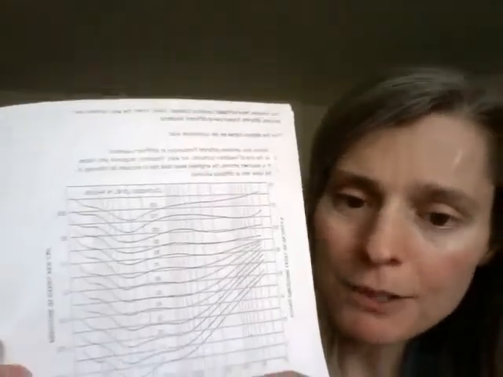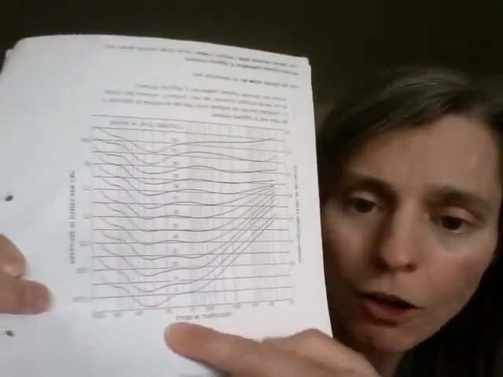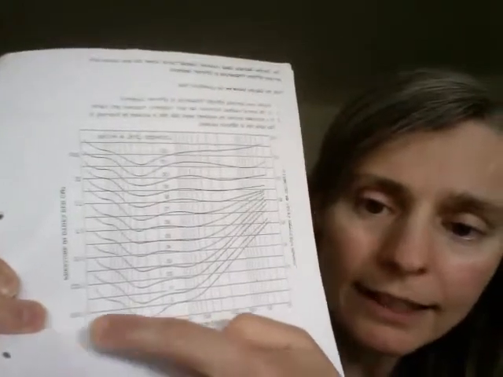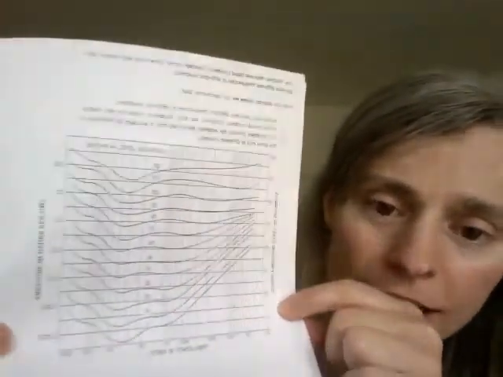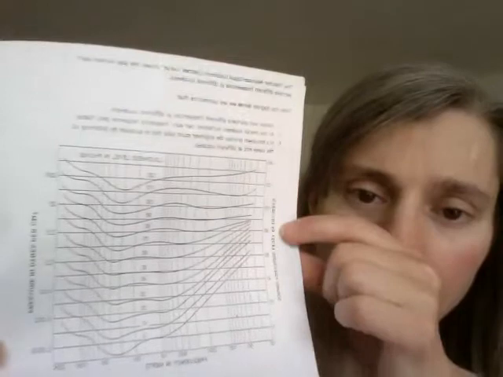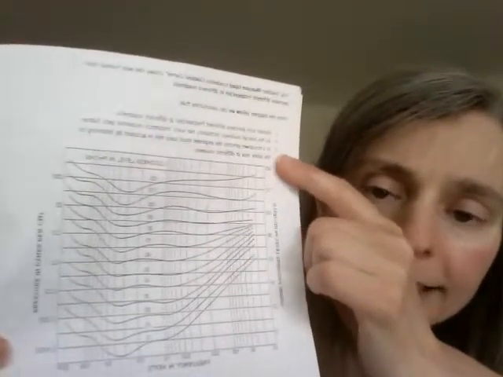It has the frequency in Hertz along the horizontal axis and the sound pressure level in decibels along the vertical axis.